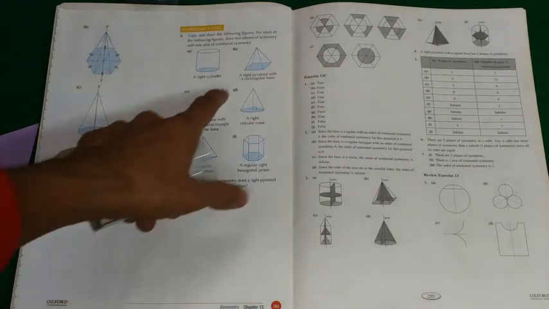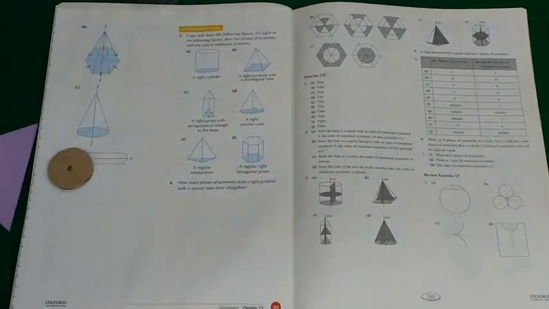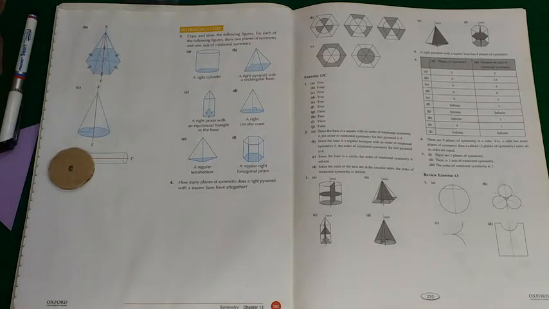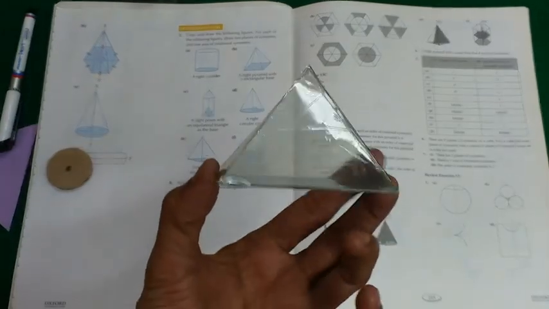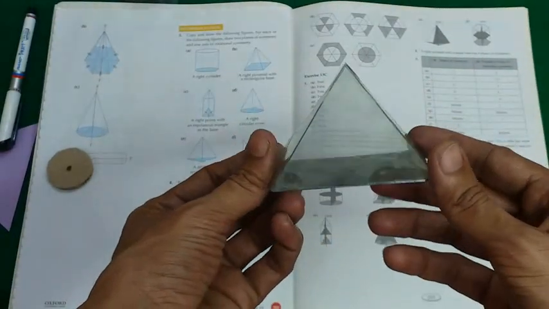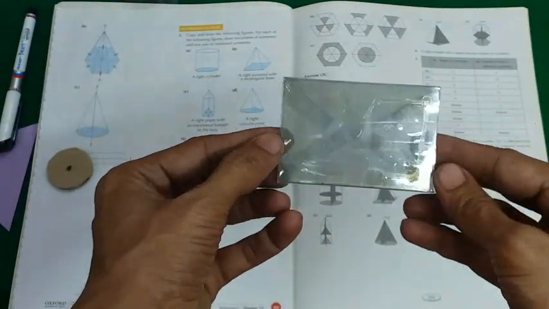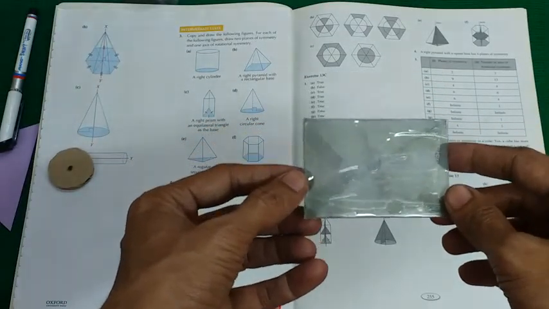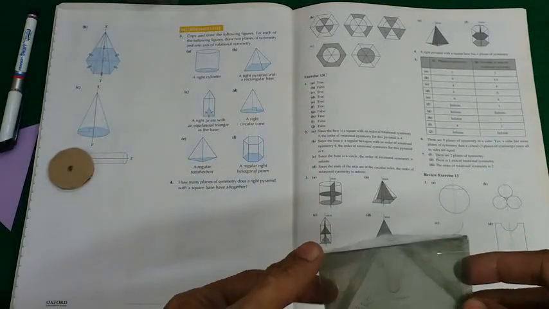Then the next shape is a right pyramid with a rectangular base, and when it comes to a right pyramid, this is what a pyramid looks like. We have discussed what a pyramid looks like. This is a pyramid and its bottom is definitely a rectangle, as you can see. So you have to first of all draw the planes of symmetry.